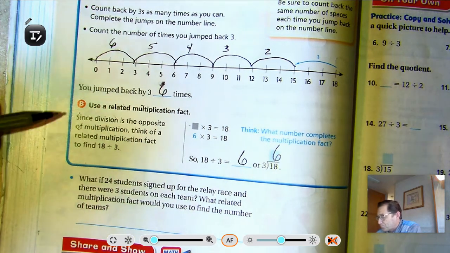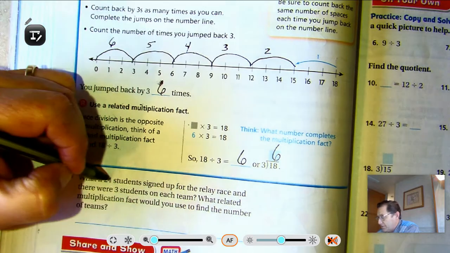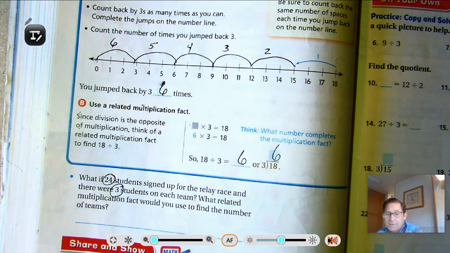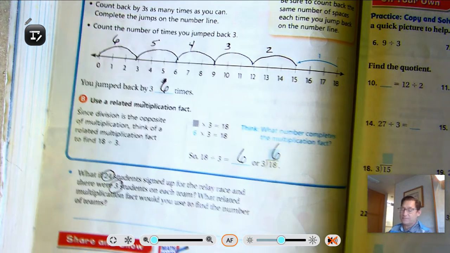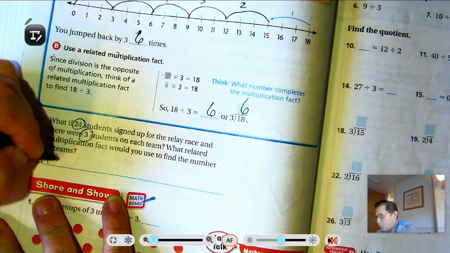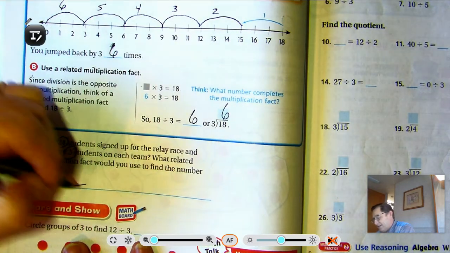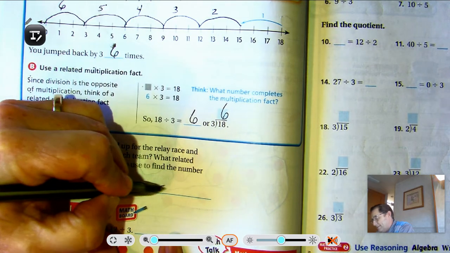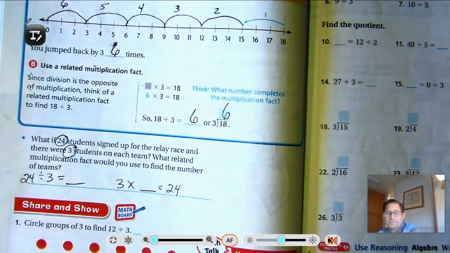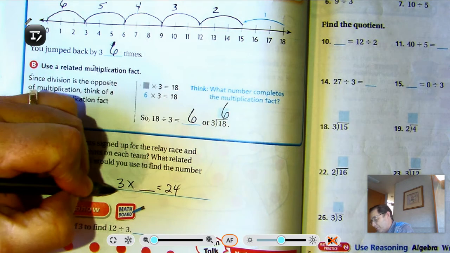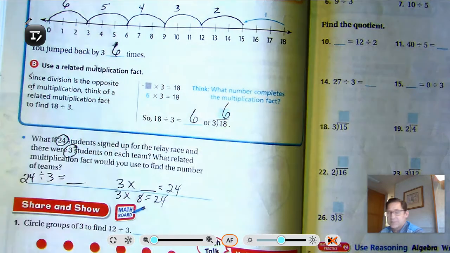All right, so what if 24 students signed up for the relay race and there were 3 students on each team? What related multiplication fact could you use to find the number of teams? Okay, so the division problem would be 24 divided by 3, right? It's the same thing as our previous problem of 18 divided by 3, except now we have 24 students. So a related multiplication fact would be 3 times what is 24? 3 times 8 is 24.